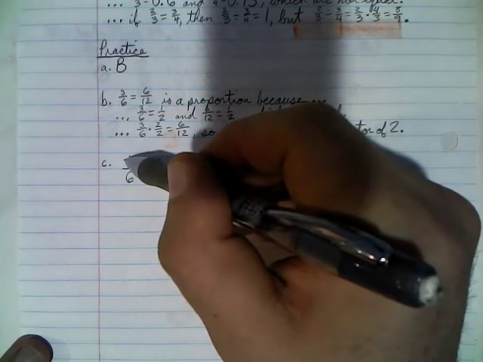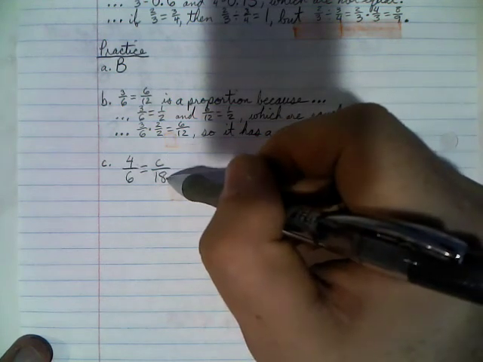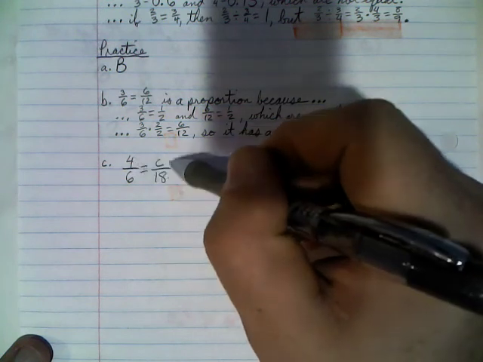Or it might be that 4 times something gives me 6, and C times something gives me 18. Or 6 times something gives me 4, and 18 times something gives me C.